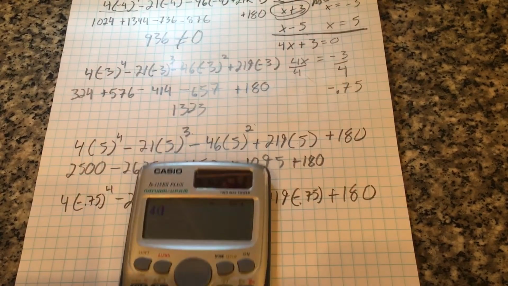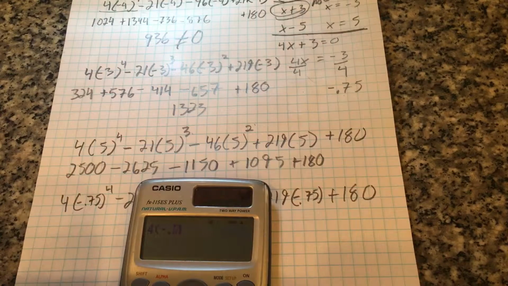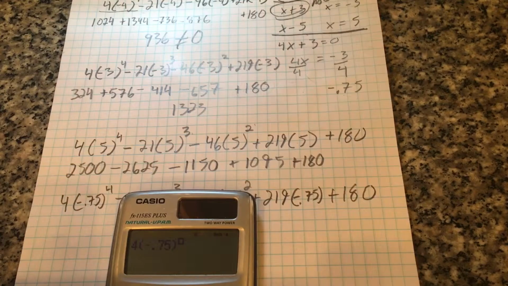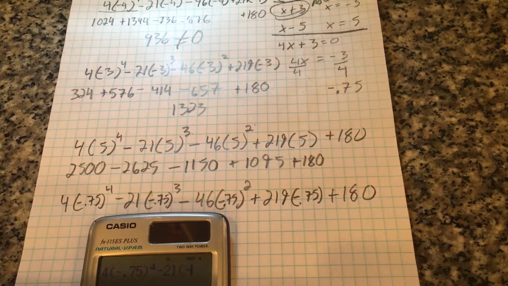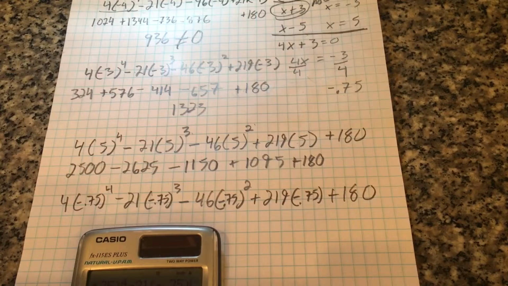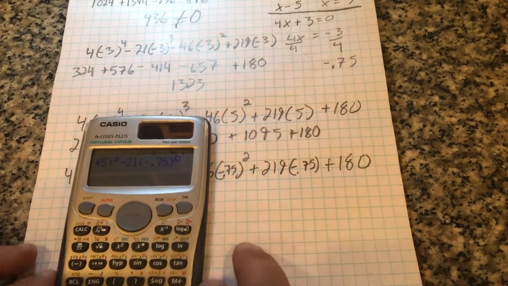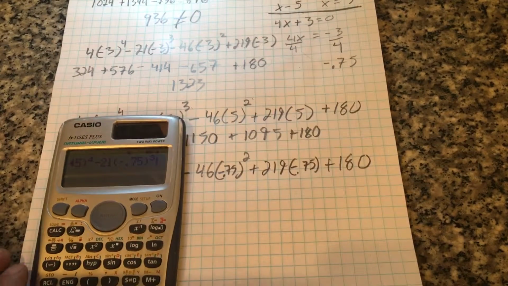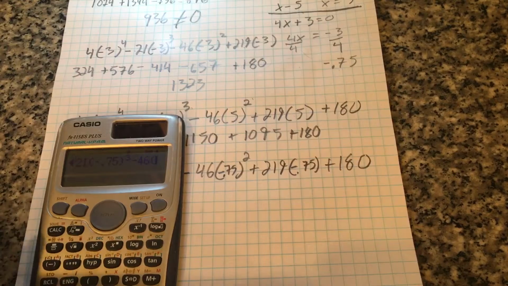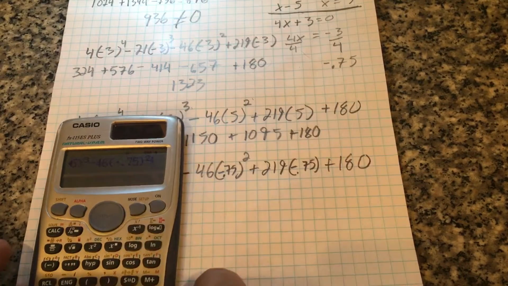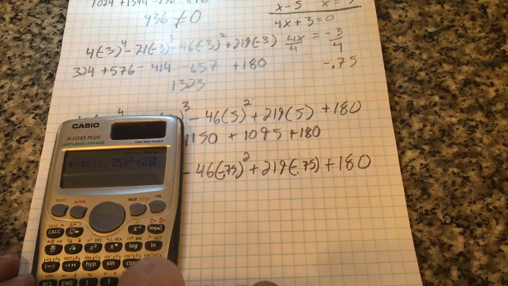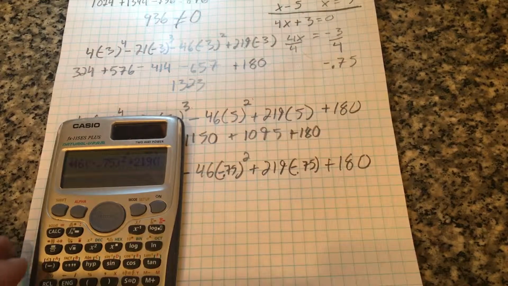4 parentheses, negative 0.75, close parentheses, to the fourth, minus 21 parentheses, negative 0.75, close parentheses, to the third, minus 46 parentheses, negative 0.75, close parentheses, squared, plus 219 parentheses, negative 0.75, close parentheses, plus 180.